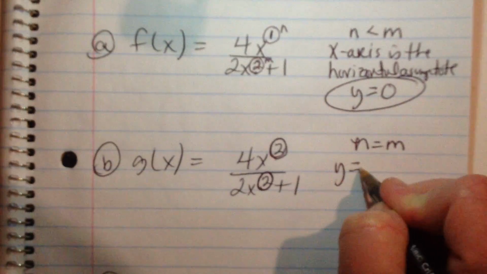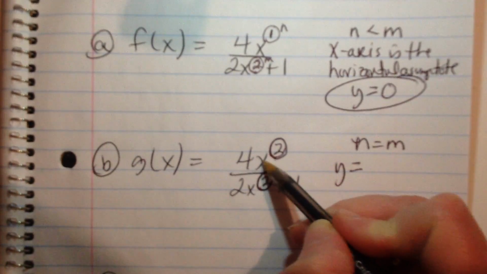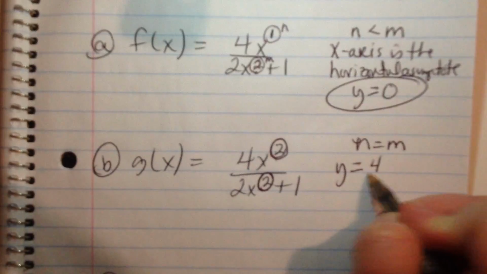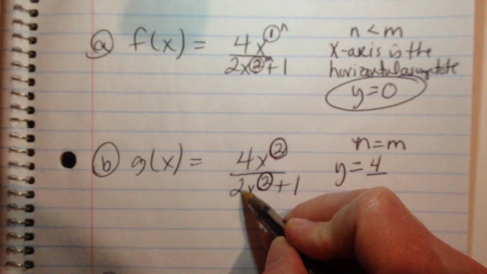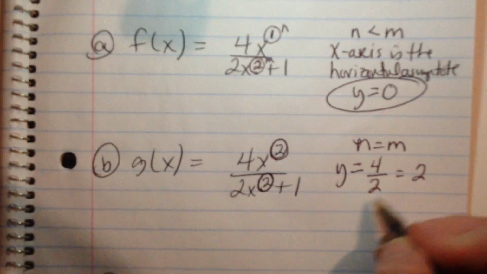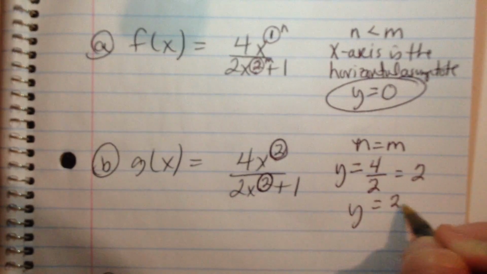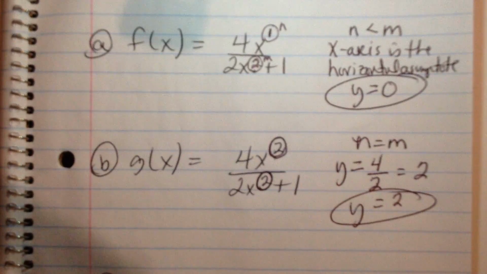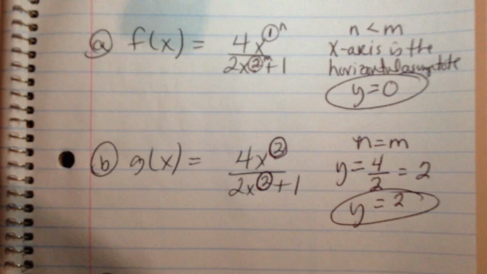The coefficient of x squared in the numerator is 4, divided by the coefficient in the denominator, 2, and 4 divided by 2 is 2. So the horizontal asymptote for part B is y equals 2.